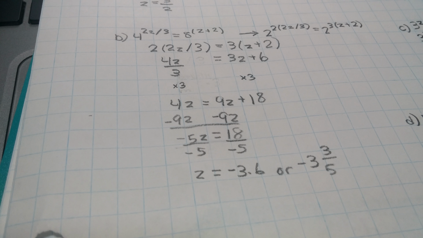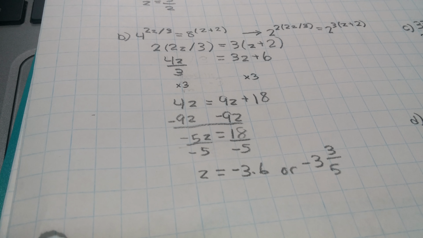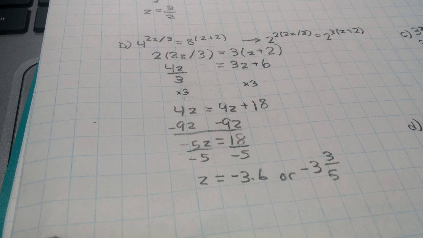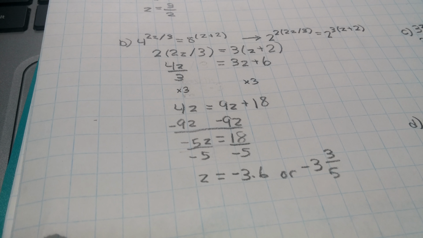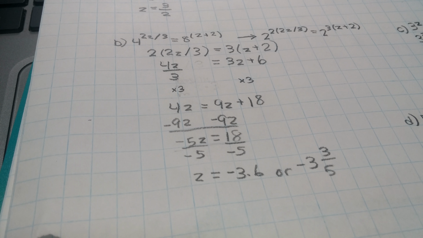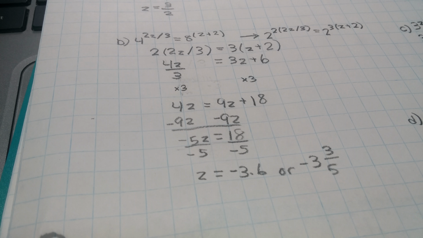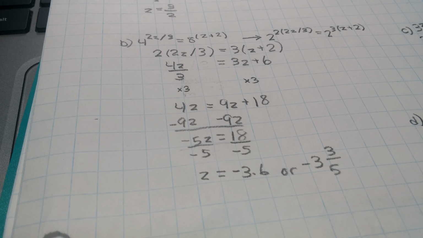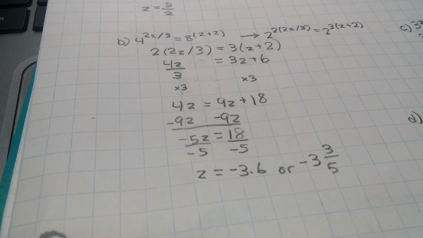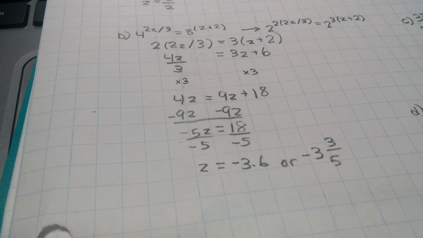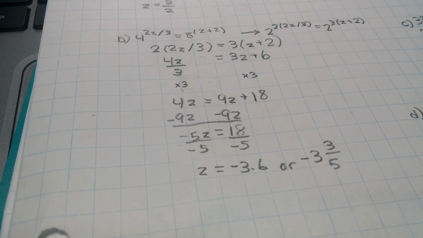Okay, again, you need to get them to have the same base. So then you get 2 to the power of 2 times 2z divided by 3 equals 2 to the power of 3 times z plus 2. And then, because they have the same base, again, you can set the exponents equal to each other. So then you get 2 times 2z divided by 3 equals 3 times z plus 2. And then if you distribute each of the equations, you get 4z over 3 equals 3z plus 6.